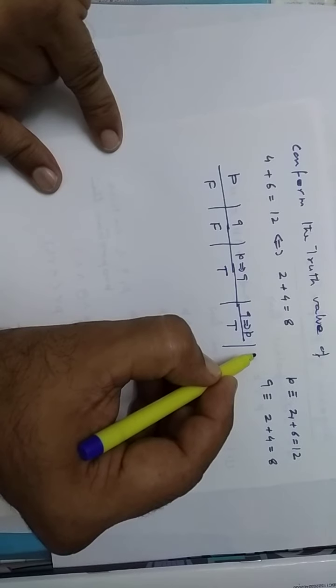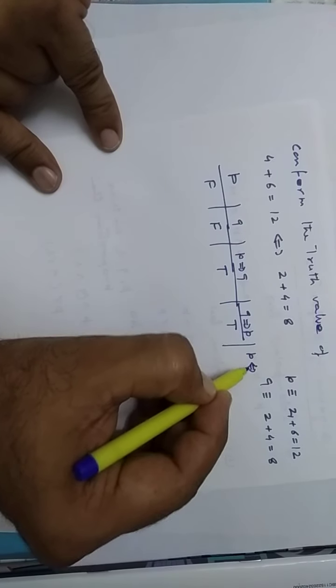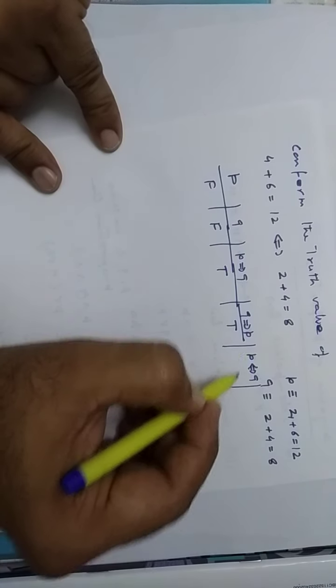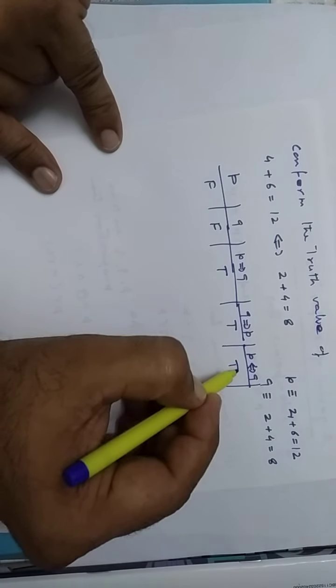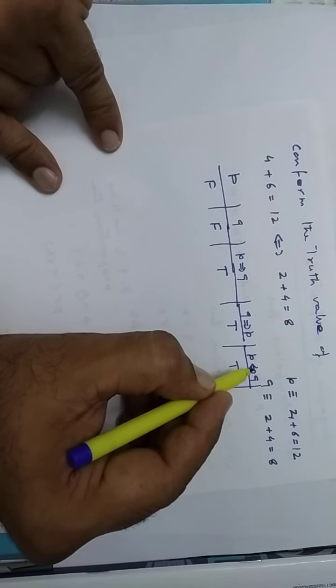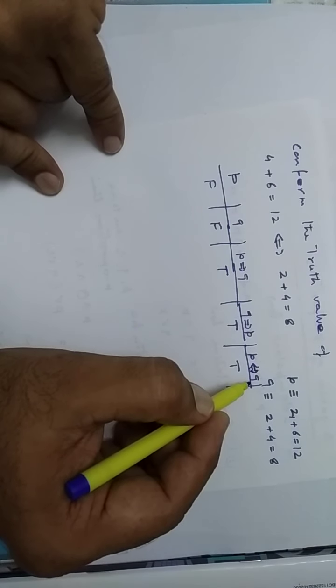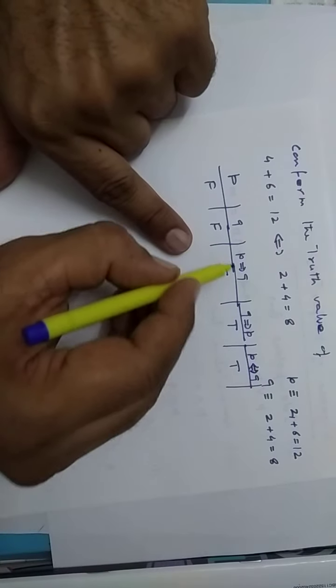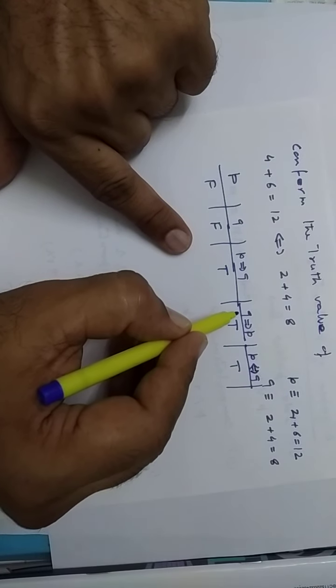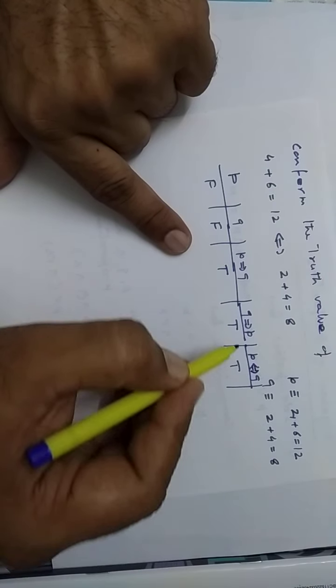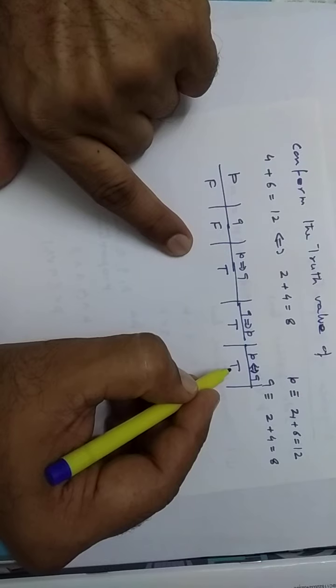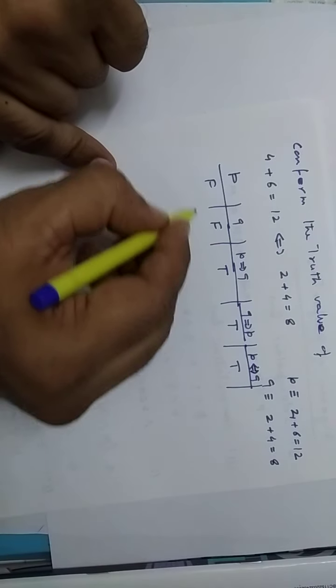And from both these two we get P implies and implied by Q, the biconditional statement, is also true. P if and only if Q is equal to P implies Q and Q implies P. So both are true, so the answer is also true.